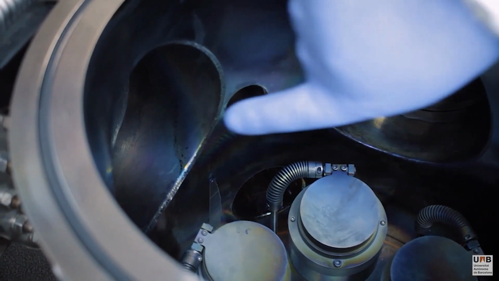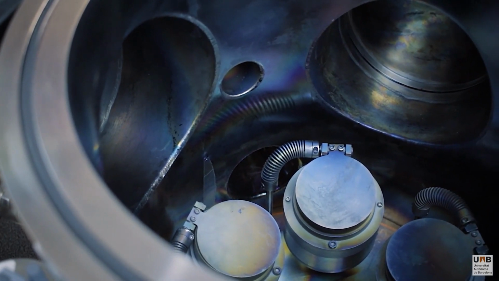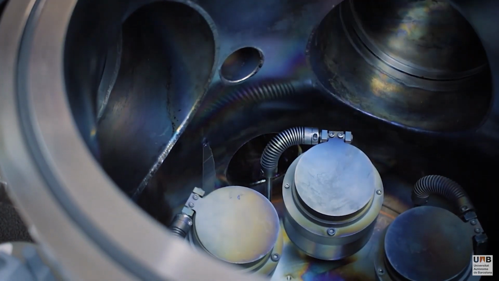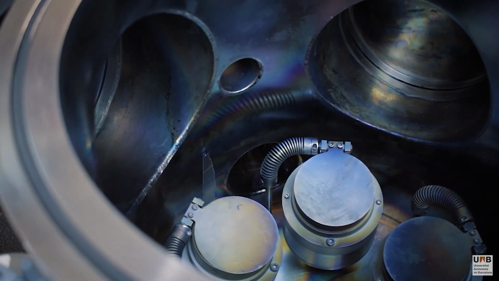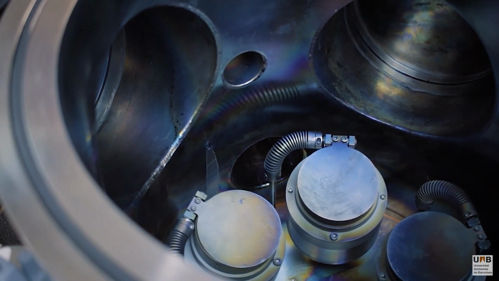On this side, we have the turbo pump. And the key players in the sputtering process, the 3 guns that you use to sputter, with their gun, chimney, and shutter. I'm going to open up the shutters to show you the targets inside.